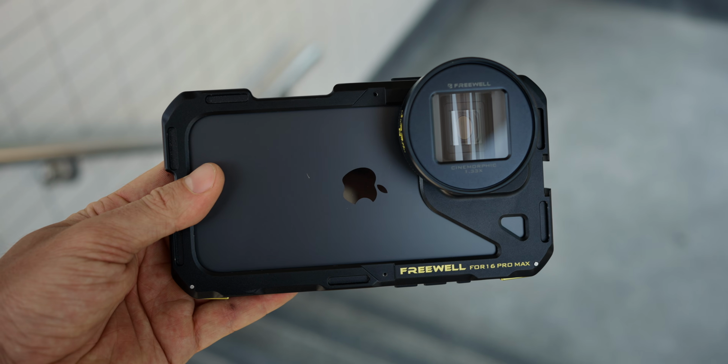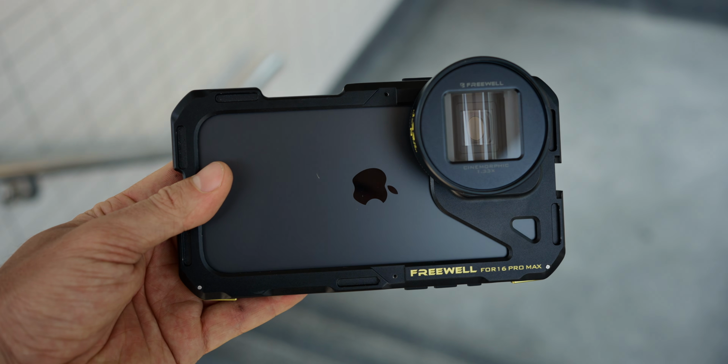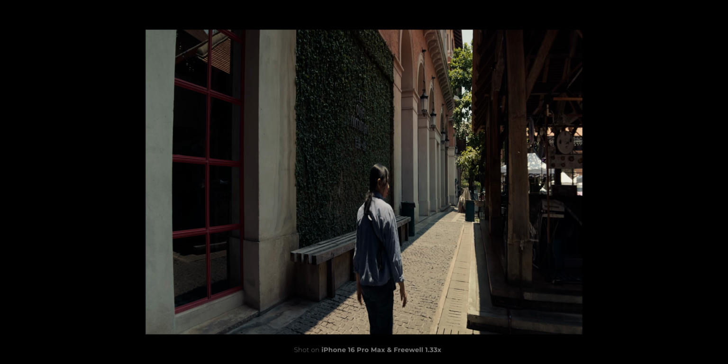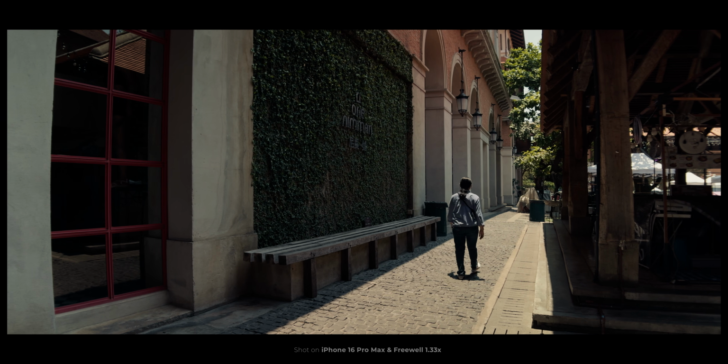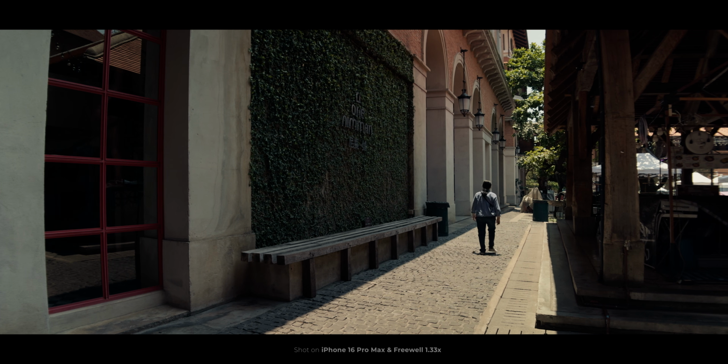Alright, today I'm going to share with you everything you need to know about using anamorphic lenses with your iPhone. So first of all, what are anamorphic lenses? Anamorphic lenses are designed to squeeze your image so then you can de-squeeze it in post-production and get a wider horizontal field of view. So the vertical field of view is going to remain the same, but the horizontal field of view is going to get wider.